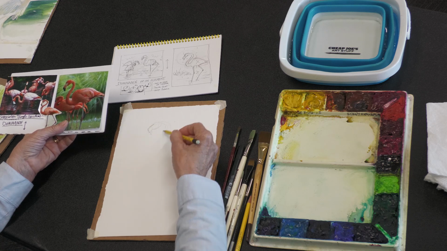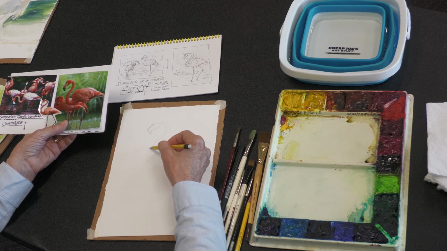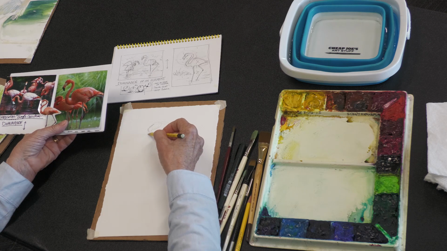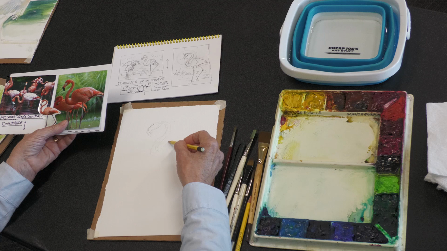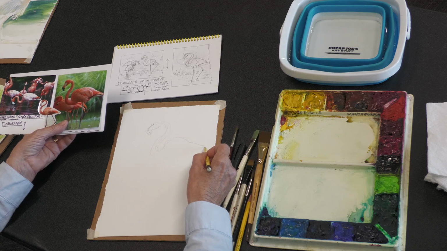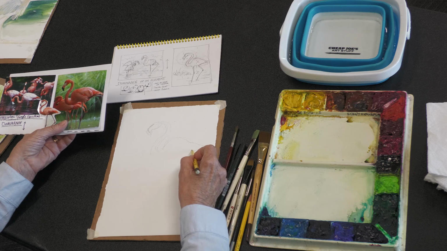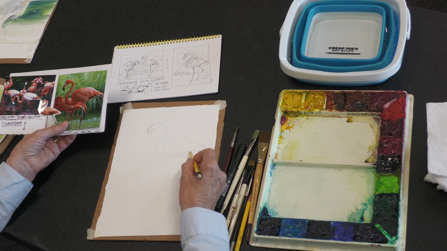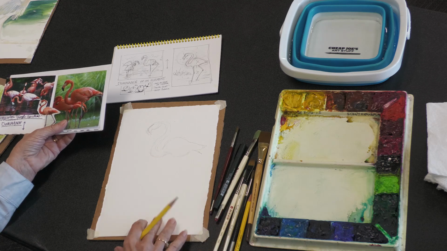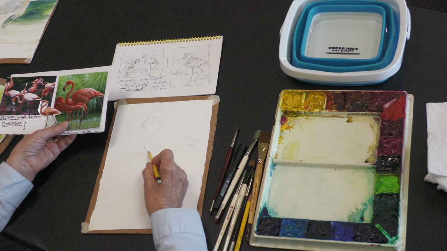I do a lot of sketching, and also I do a lot of erasing, and I do not hesitate to do any erasing because I want to get the composition right and not go later and say, oh my gosh, I wish I had not done that. Pay attention to the anatomy of your birds.